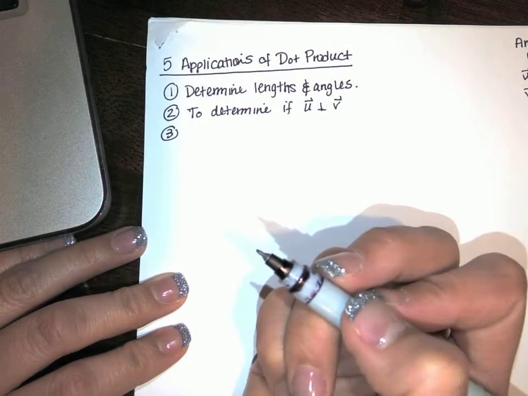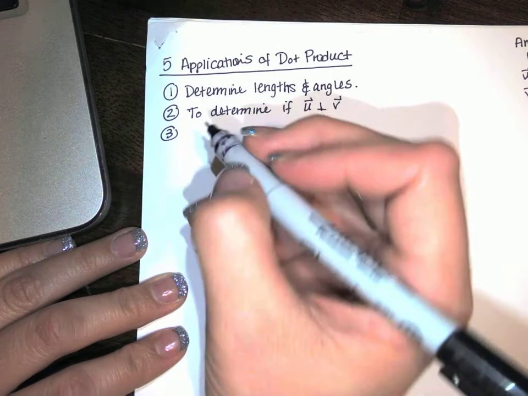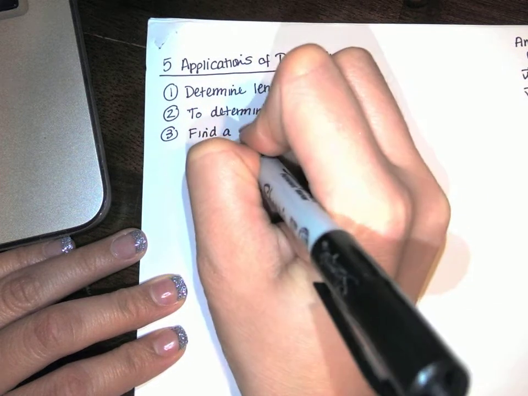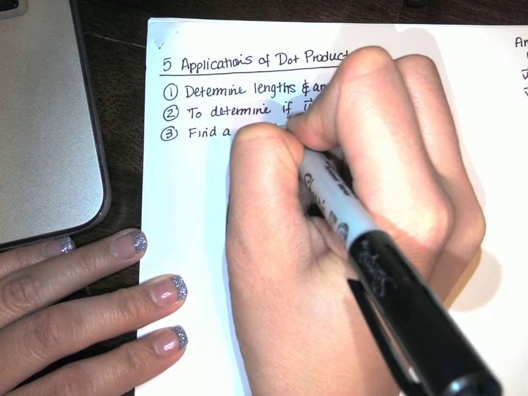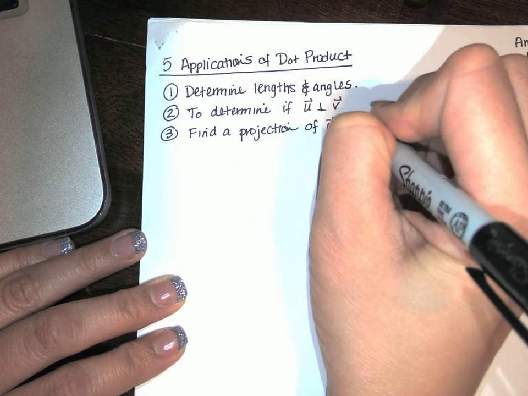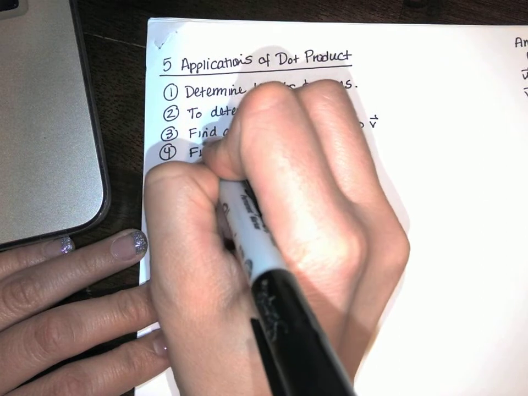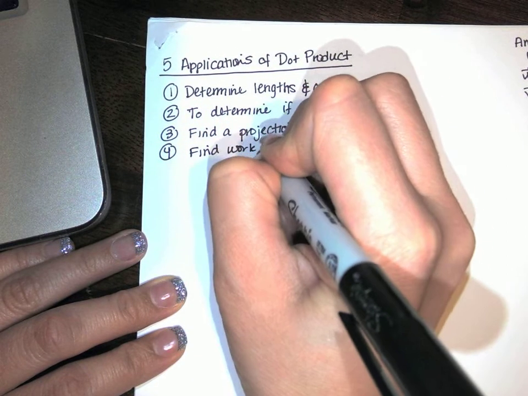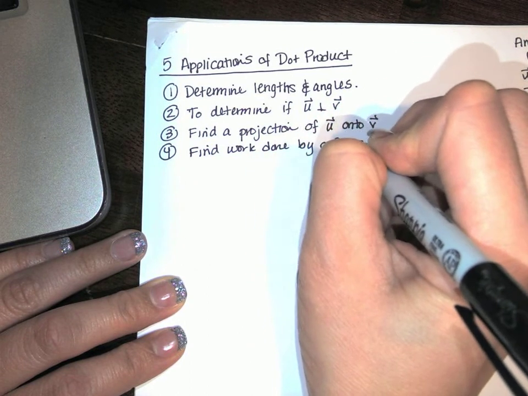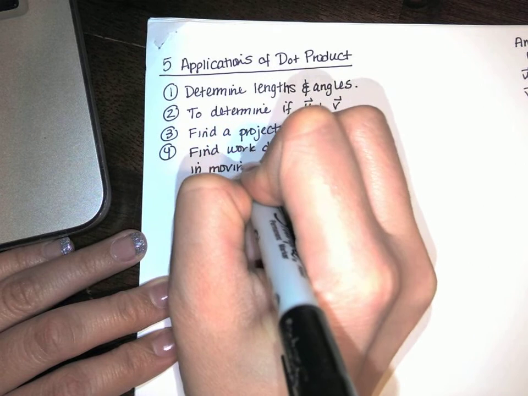Another thing that dot products can do for us is that they can allow us to find projections of one vector onto another vector, and I'll tell you what that is more in a little bit. We can also find the work done by a force. Remember, force is a vector, in moving an object some displacement d.